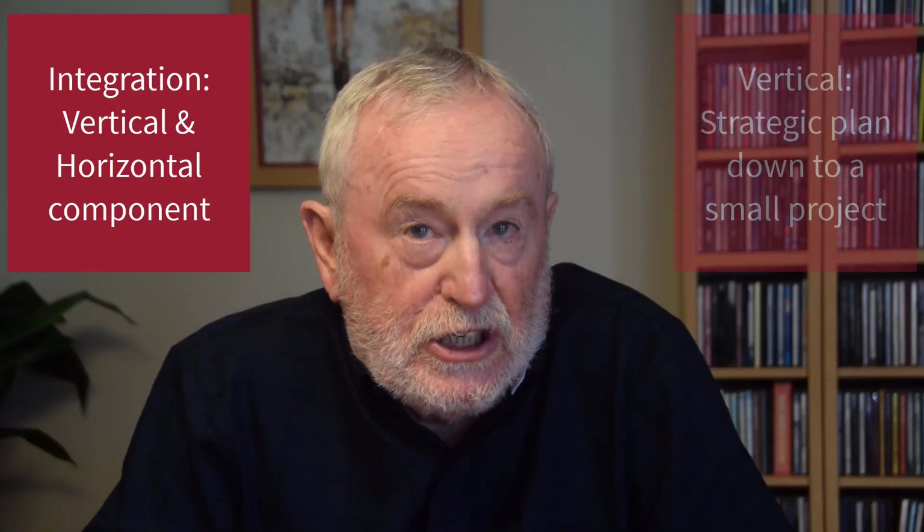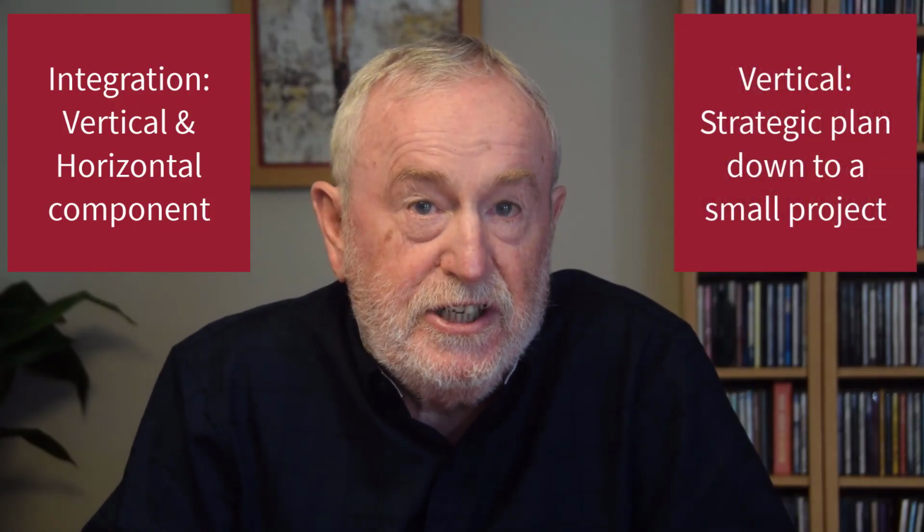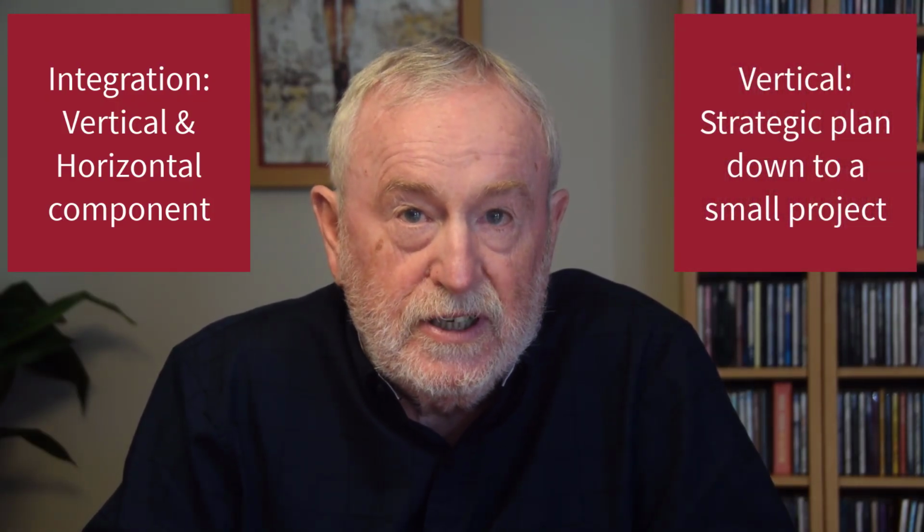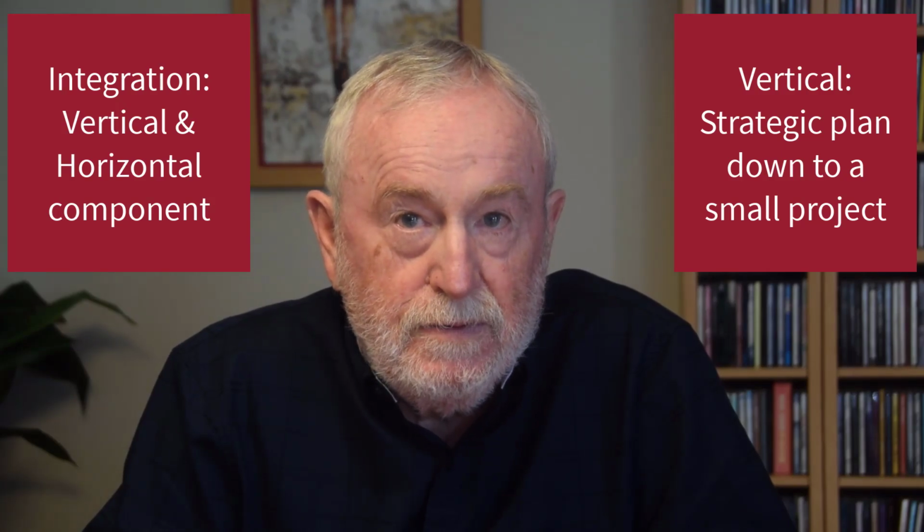Integration has a vertical and horizontal component. Vertically, the same process needs to work for a strategic plan down to a small project and enable pertinent information to flow to each management level.